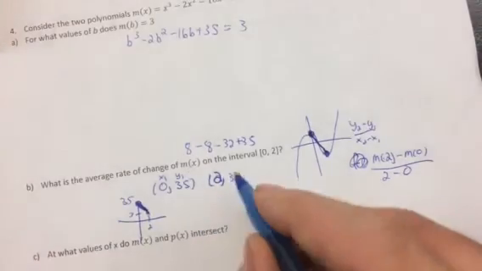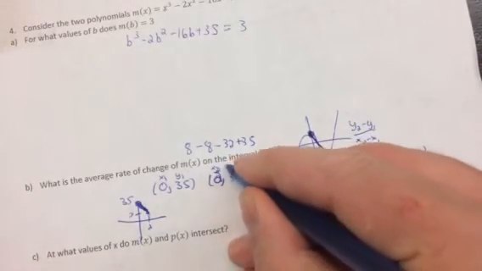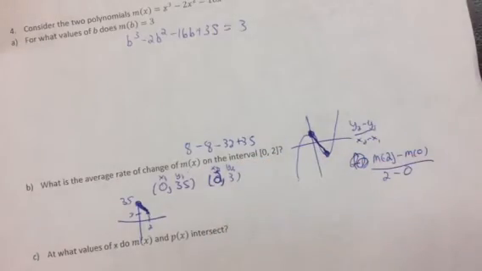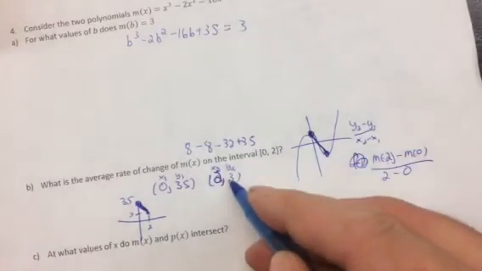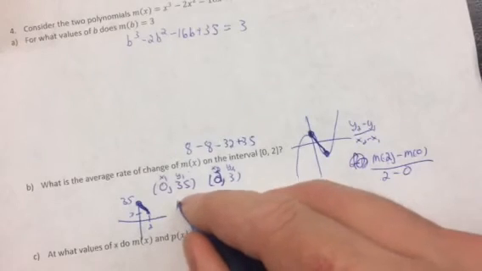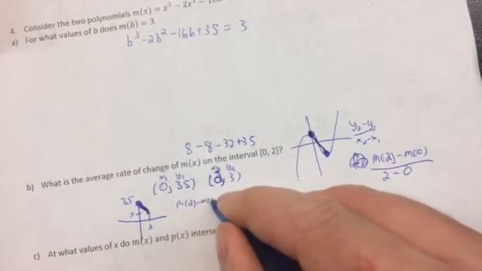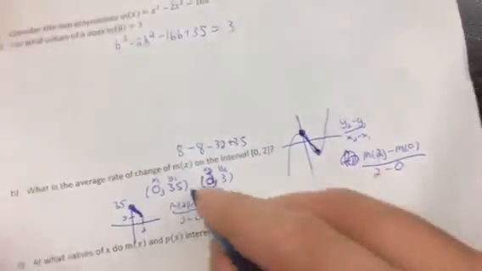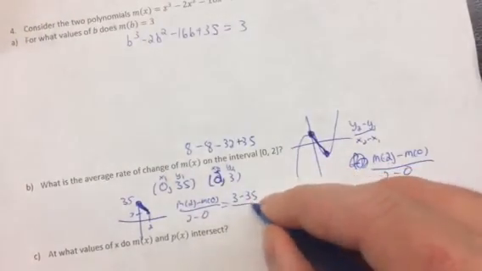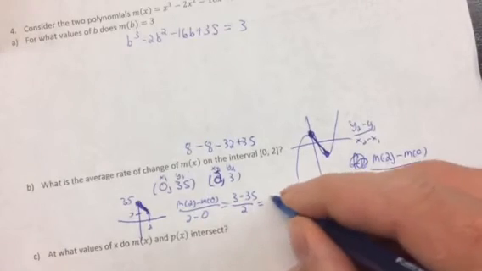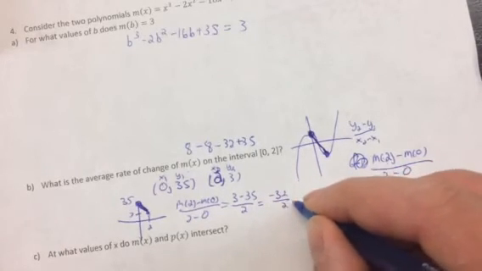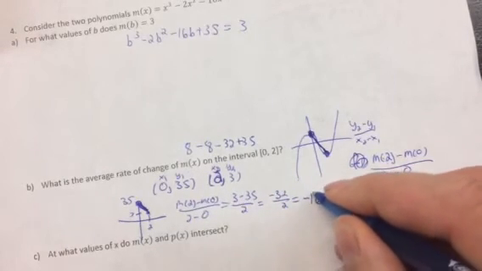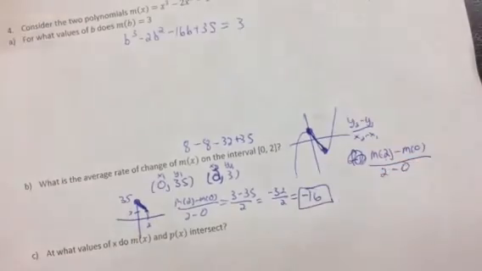The way we find this is y2 minus y1 over x2 minus x1, m of 2 minus m of 0 over 2 minus 0. m of 2 is 3, m of 0 was 35, and 2 minus 0 is 2, so we get negative 32 over 2, which is negative 16. That's the average rate of change.